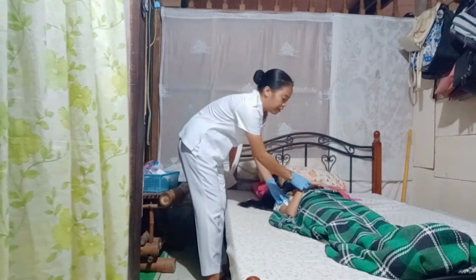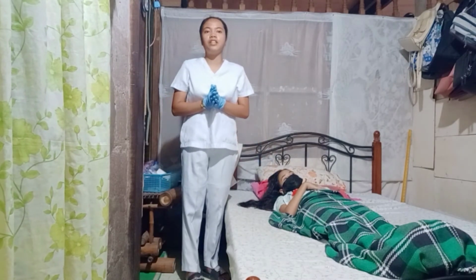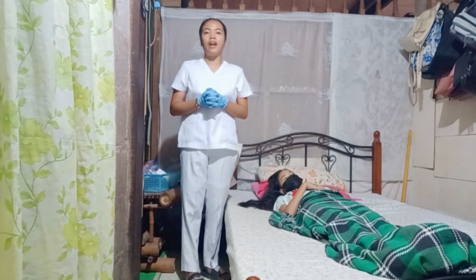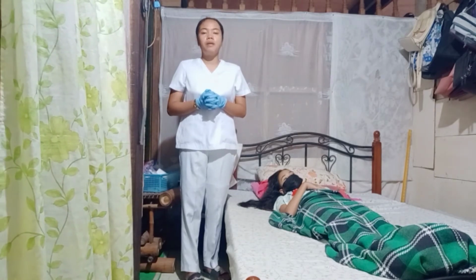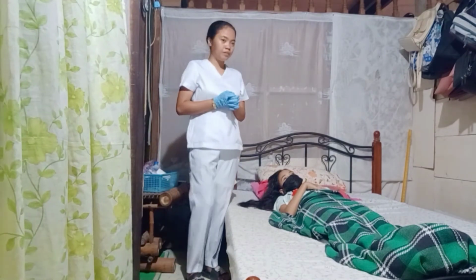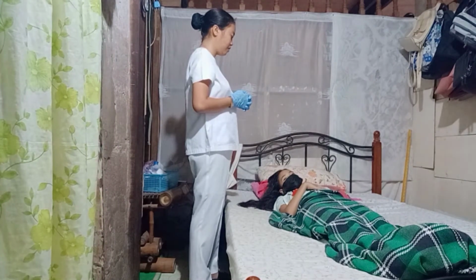Leave the thermometer in place until you hear the alarm sound of the digital thermometer, because allowing enough time for the thermometer to alarm permits accurate measurement of the patient's body temperature. And then, wait for the thermometer to sound.